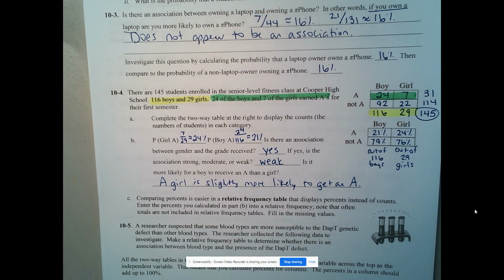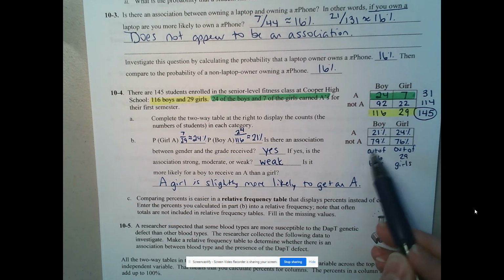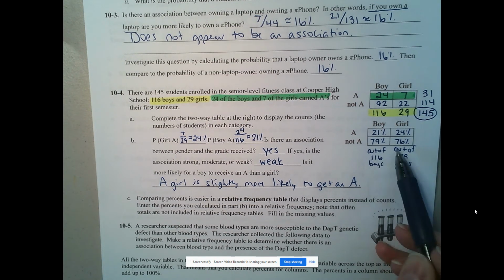Comparing percents is easier in a relative frequency table that displays percents instead of counts. And we've entered our percents into the relative frequency table. Note that often totals are not included in relative frequency tables, so you don't have to put numbers down here. I'm putting my little explanation so that you can go back and understand where my percents came from.